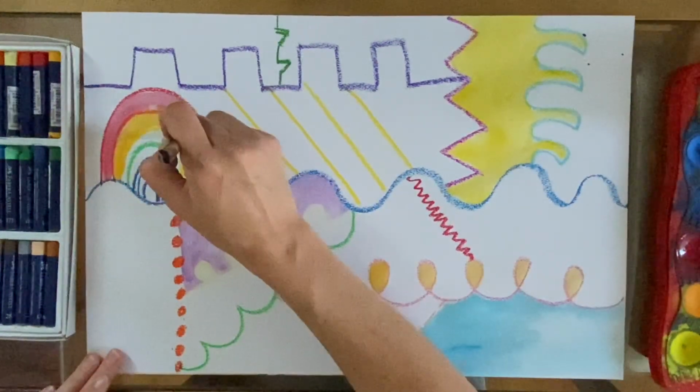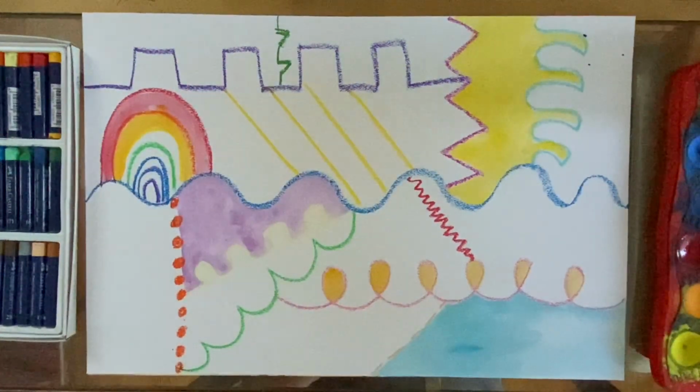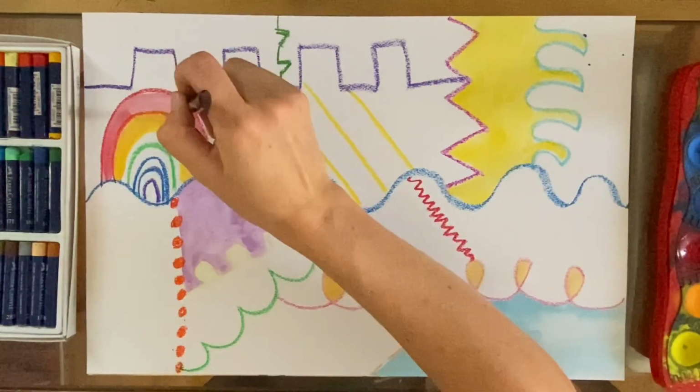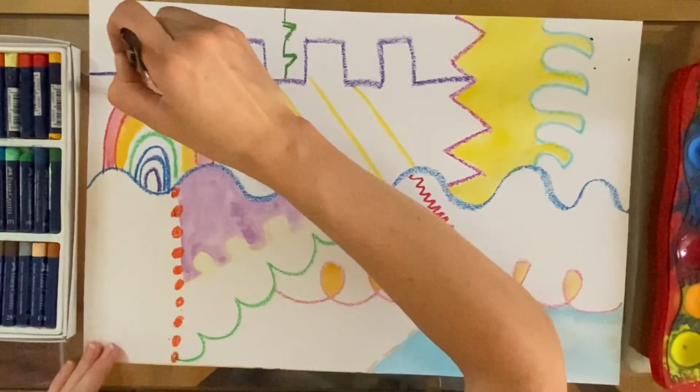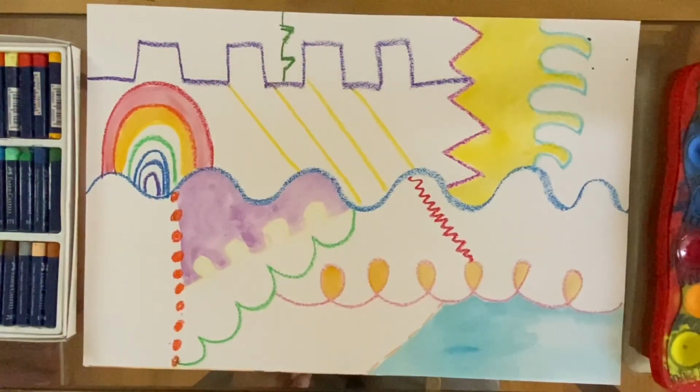So I accidentally smeared it. So what I can do, I'm going to wash my brush, dry my brush. With a nice dry brush, I can soak up the little bit of orange that went into my red section. So try to make sure you don't have any puddles, and that will stop your paint from smearing.